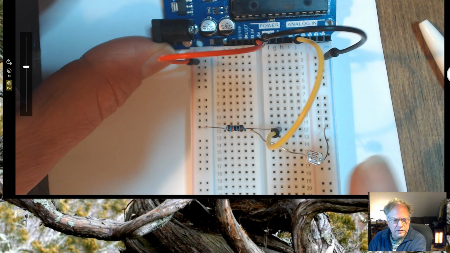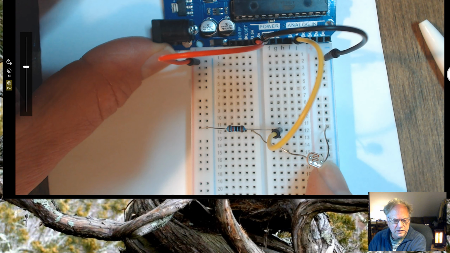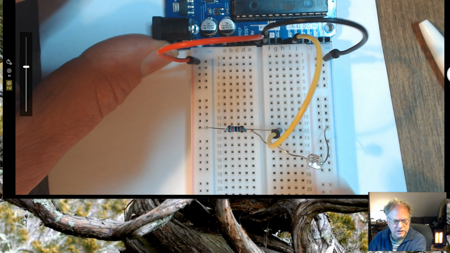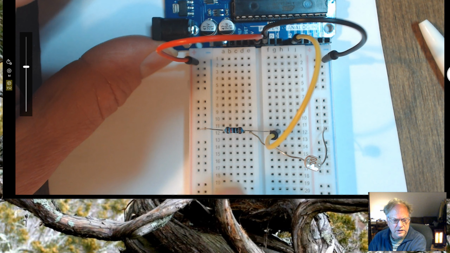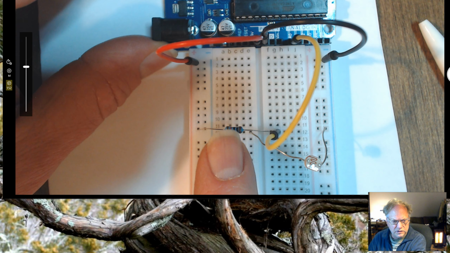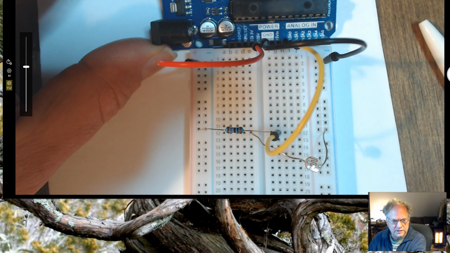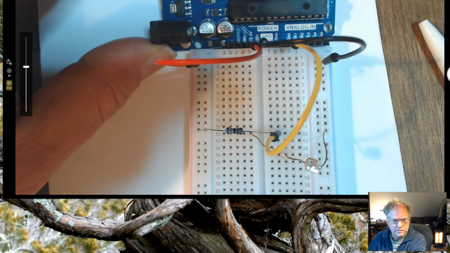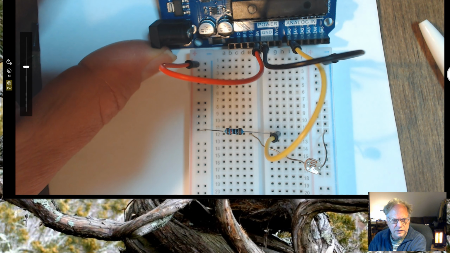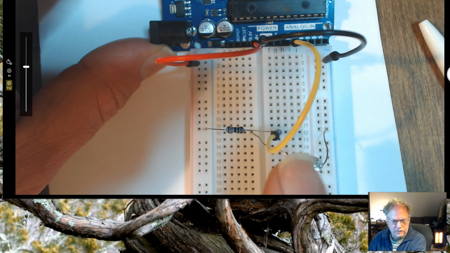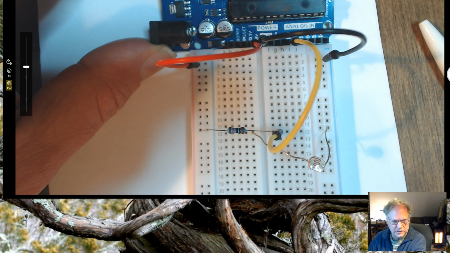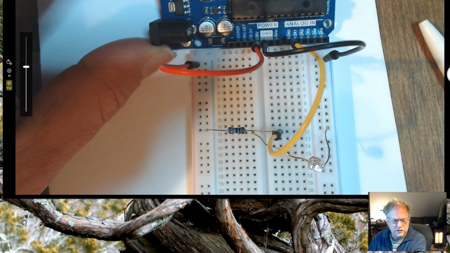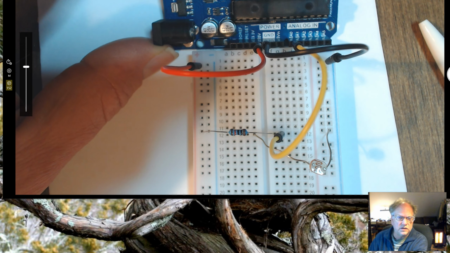Could I read the amount of light with this resistor using this circuit right now, under the assumption the value of this resistor is correct? Could I read the value on pin A0 on this resistor, okay, on this light sensitive resistor, assuming the component values are correct?